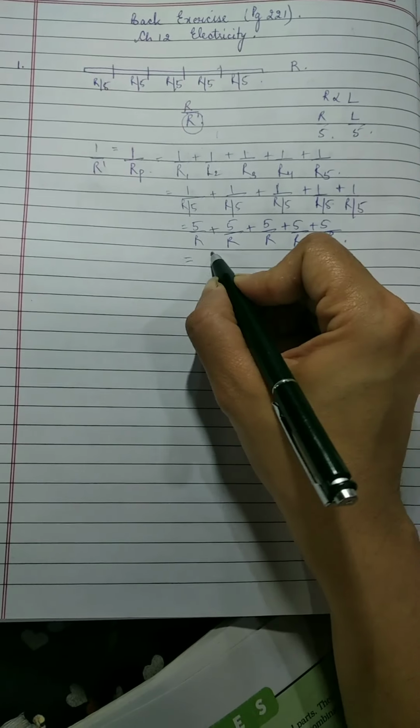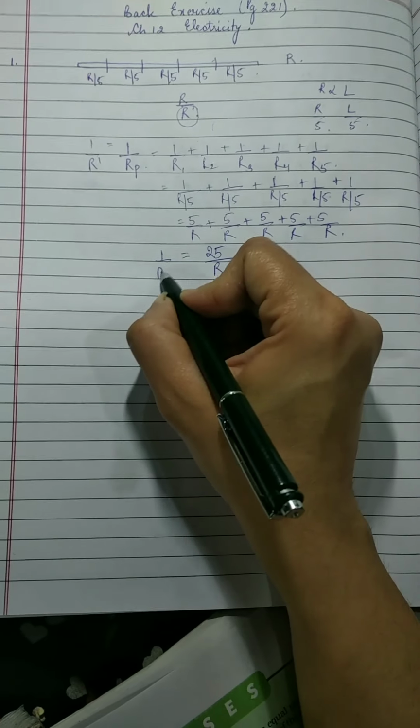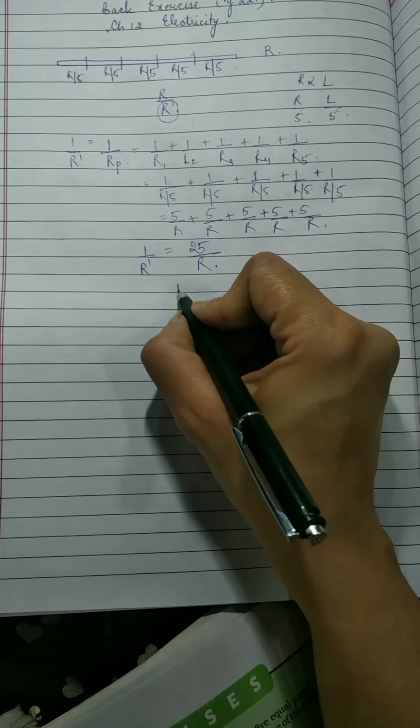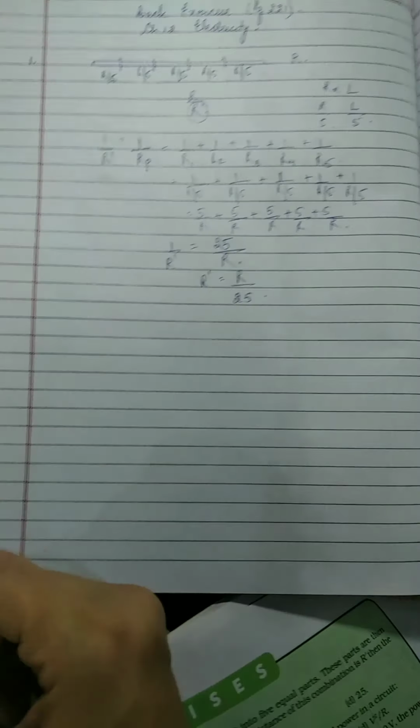So this is 25 upon R, and remember this is the value of 1 upon R dash. We are supposed to find R dash, so this is R by 25, right?